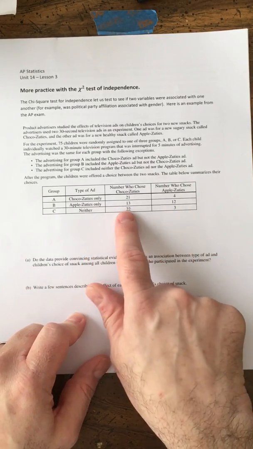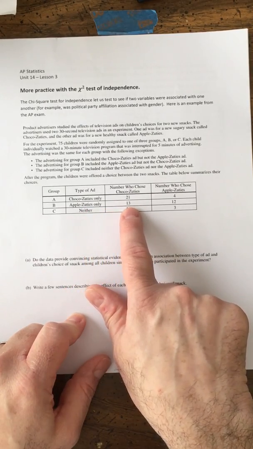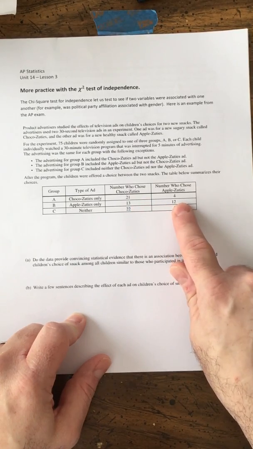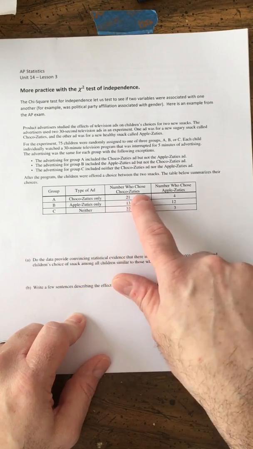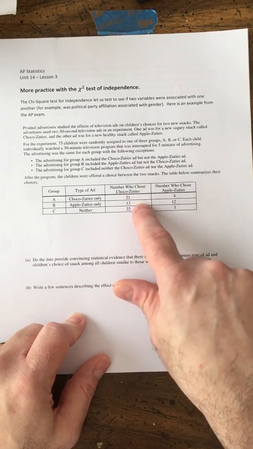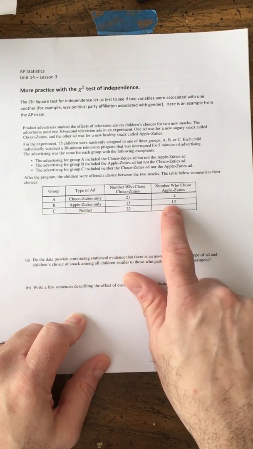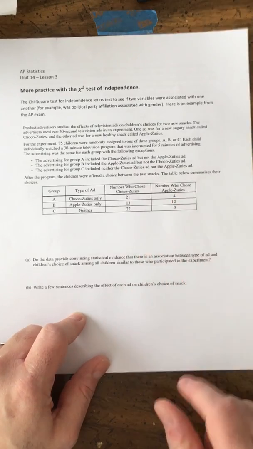So clearly it seems, to us at least, that the Apple Zooties only ad actually had some effect on the outcome of the children choosing the healthier snack. With the Choco Zooties ad or neither, more kids were choosing the more sugary and less healthy chocolate snack. But with the Apple Zooties ad, it seems like more children were picking Apple Zooties. But anyway, is this significant or not?